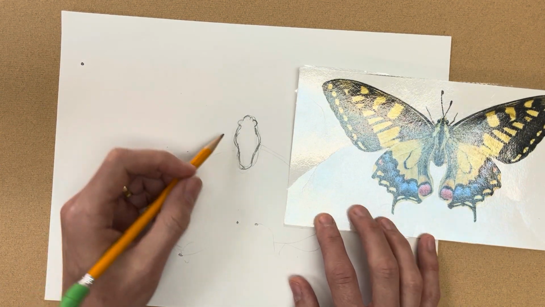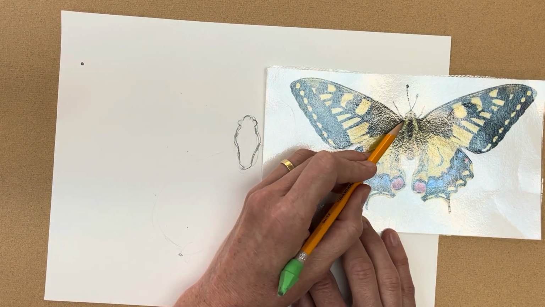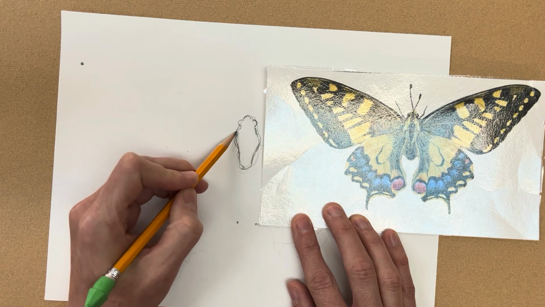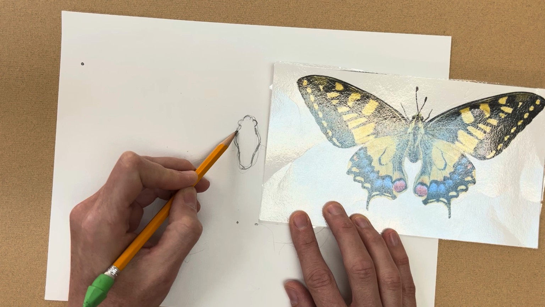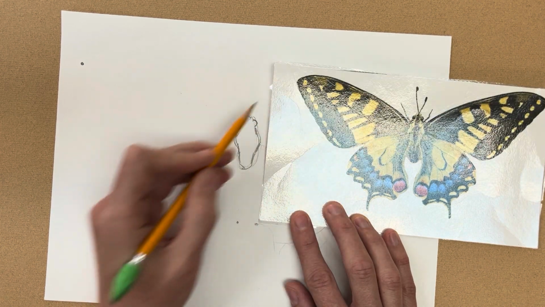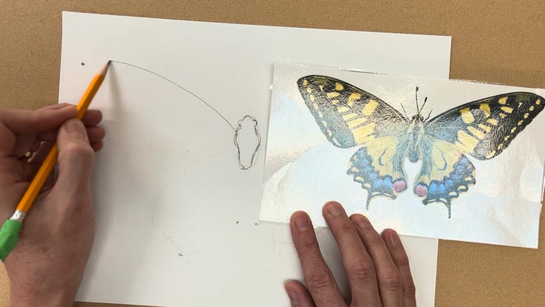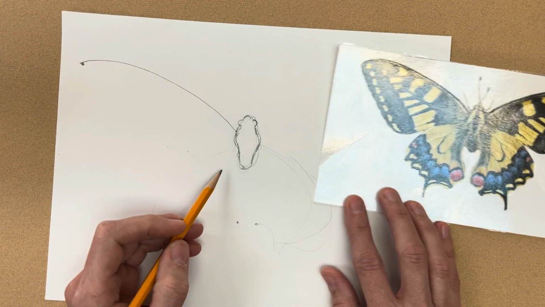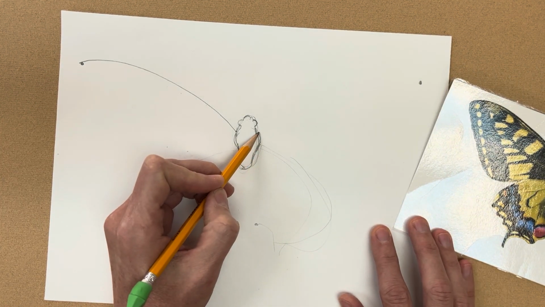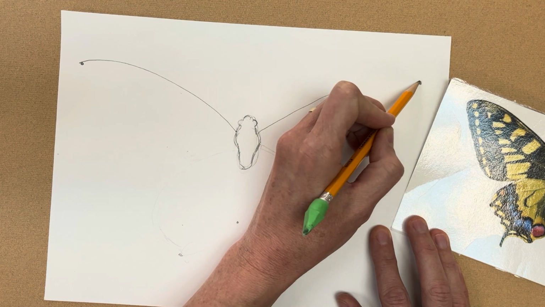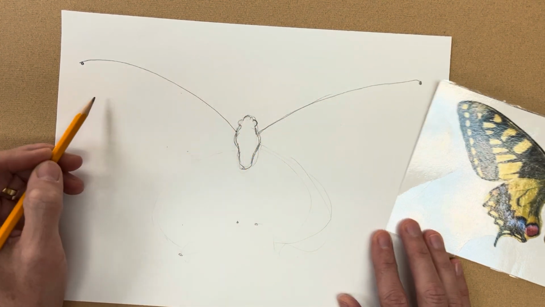Now I've got that main shape of the body. I see here about that far down, that's where the wing starts, and I know it's going to go out to that dot that I made. So I'm going to do this kind of curve, like that. Still drawing very lightly. That one might have been a little too much. And same thing, I'm going to try to make an opposite curve over here.